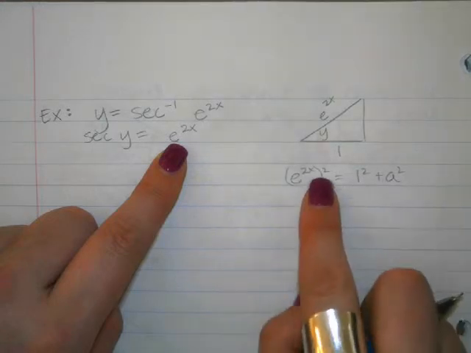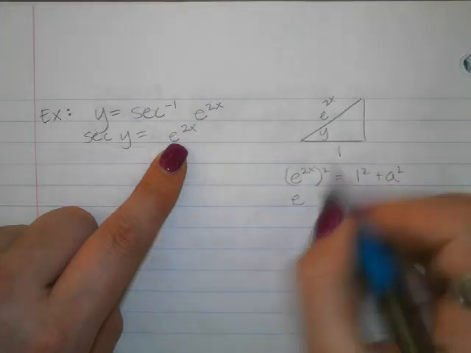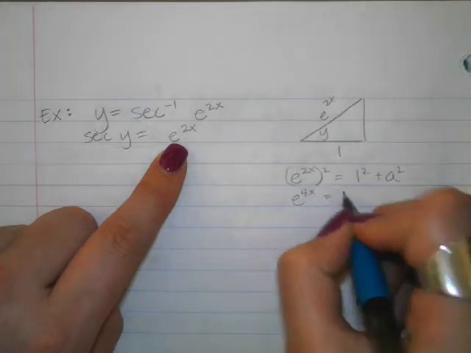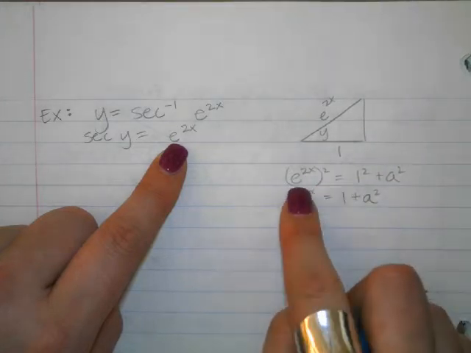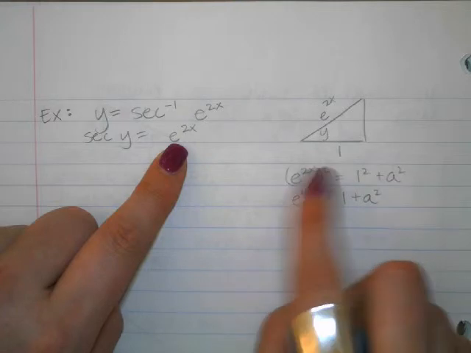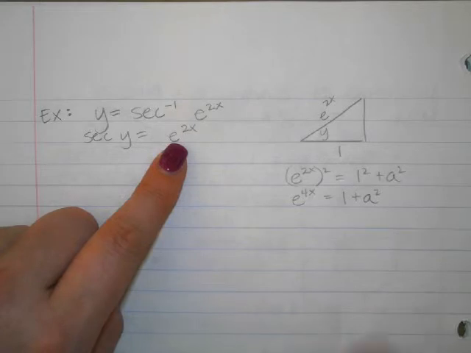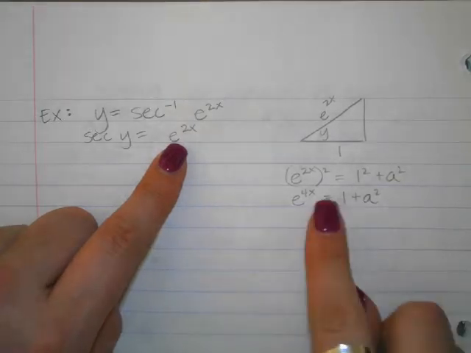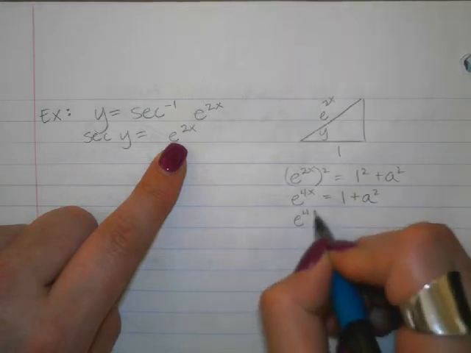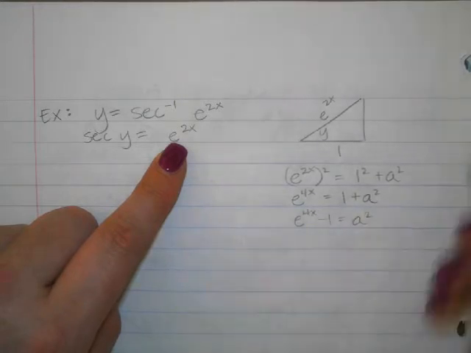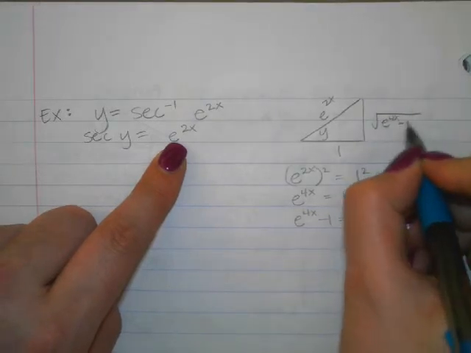If I have e to the 2x raised to the second power, what do I have? e to the 4x. On an assignment at one point I had e to the x squared, and a lot of people, instead of writing e to the 2x, because you multiply your exponents together, wrote e to the x squared. And I was like, no! All right, and then to get the a alone, we subtract the 1. So for this side, square root of e to the 4x minus 1.